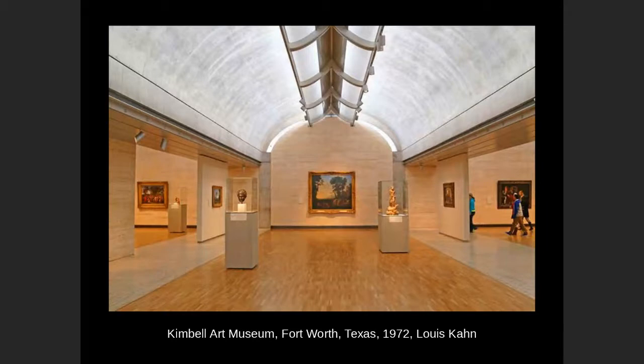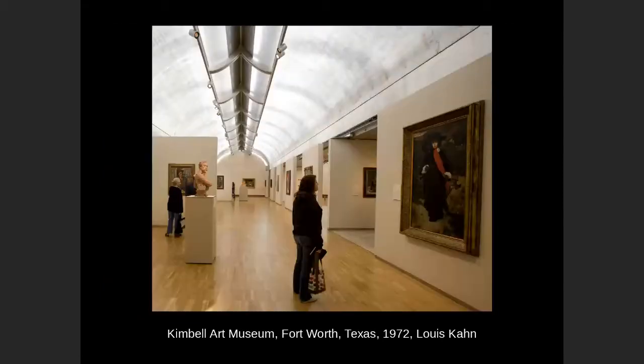But it's really an incredible space. If you ever get the chance to go to Dallas, definitely go out to visit the Kimball, not just for the artwork, but for the architecture as well. Here's another view of one of the galleries.